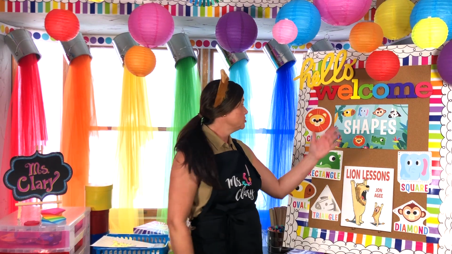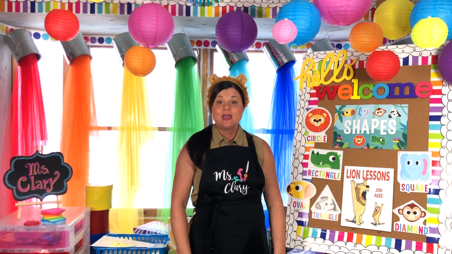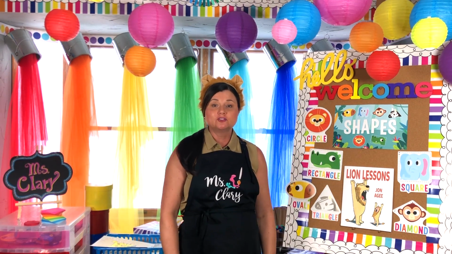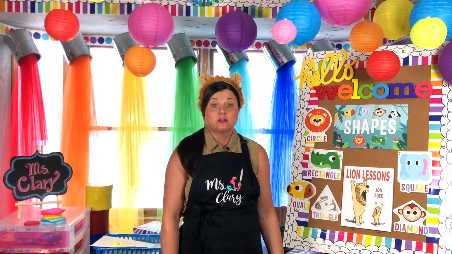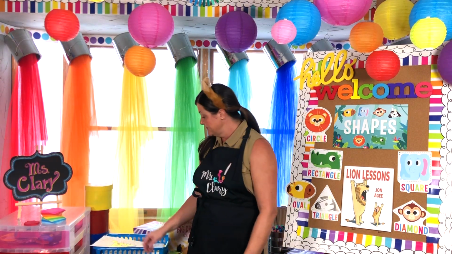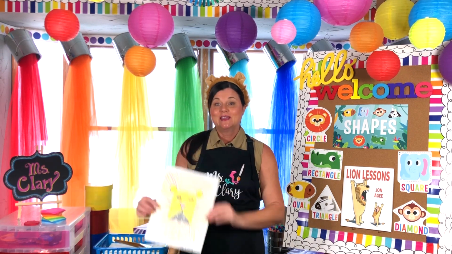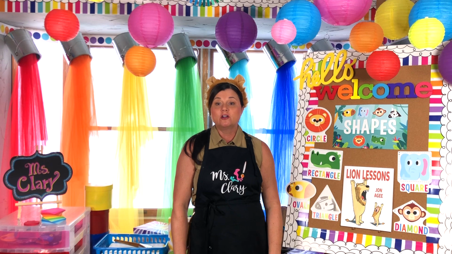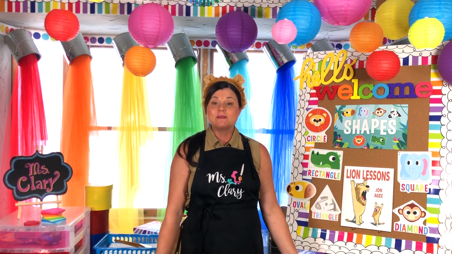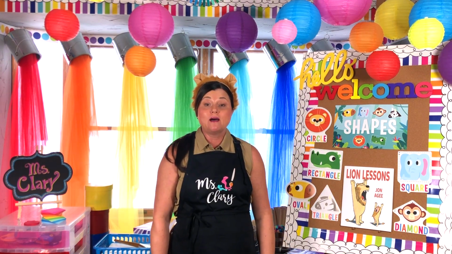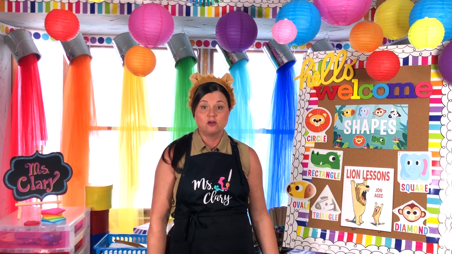Today we are going to learn about our element of art, shape. And we are going to create a lion drawing using the elements of art, line and shape. Remember that the elements of art are kind of like learning your ABCs. They are the building blocks and the ingredients when creating art.